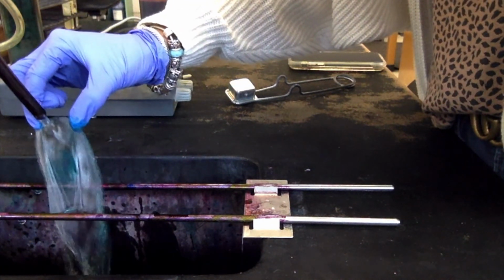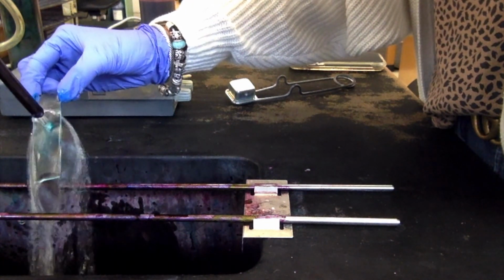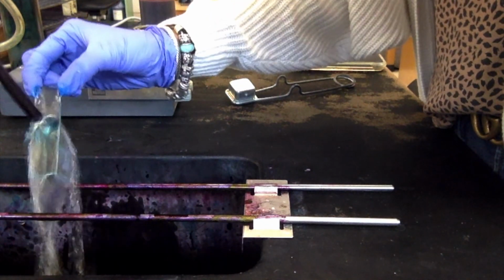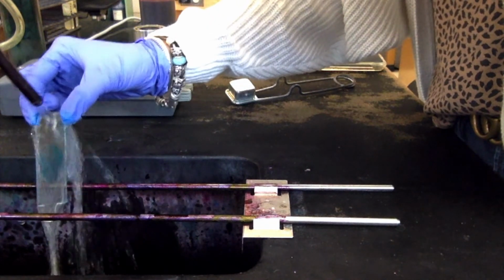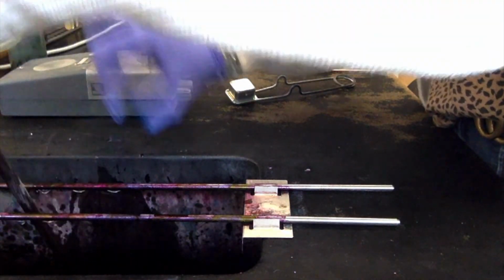And so it might take a little while. We want to try to get as much of that malachite green off as we can. And so remember, the malachite green is cooked into the spores. So we can rinse this as much as we want, and it's not going to come out of those spores. So we're going to rinse. All right, that should be good enough.